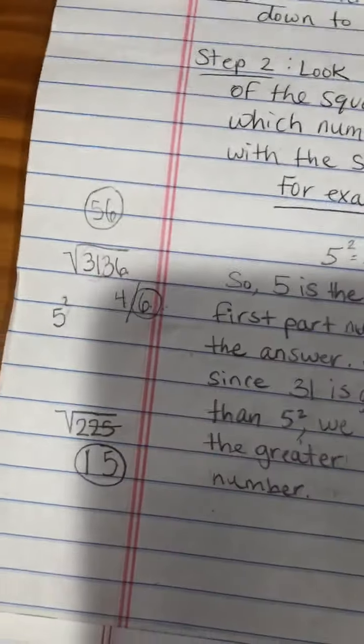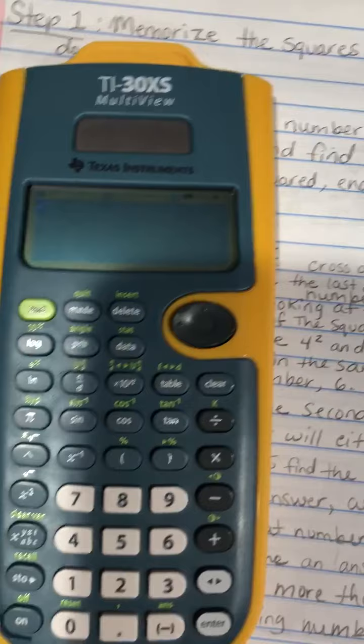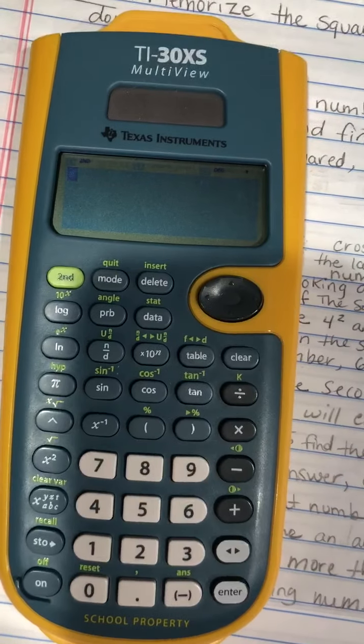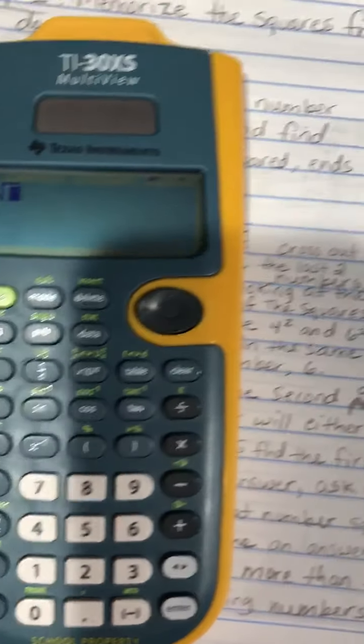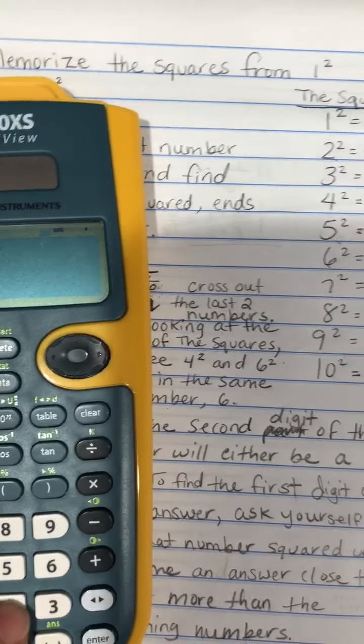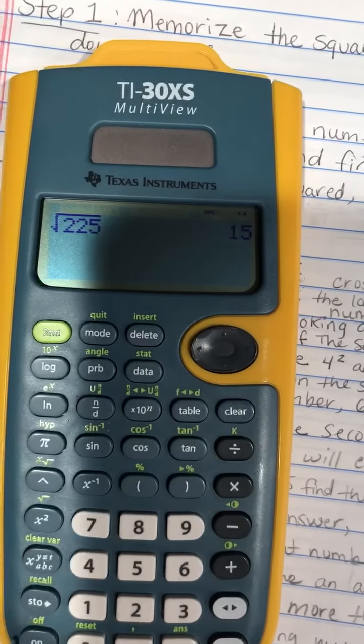Okay, we'll check here. Go to clear. Again, I'm going to click on second. Right here is my square root button. I'm going to click on that. And I want 225 equals 15. Okay?